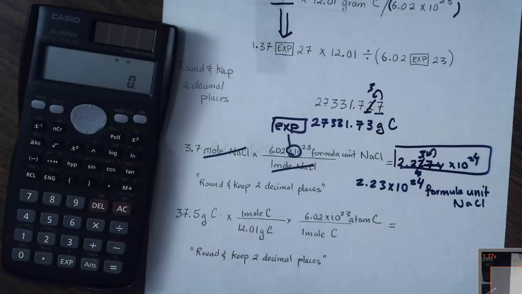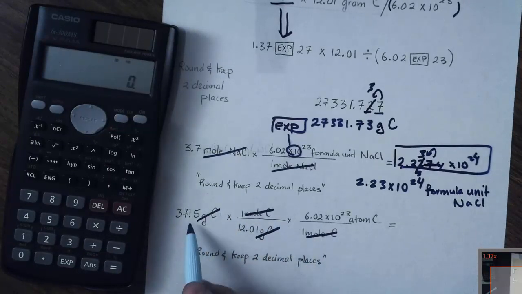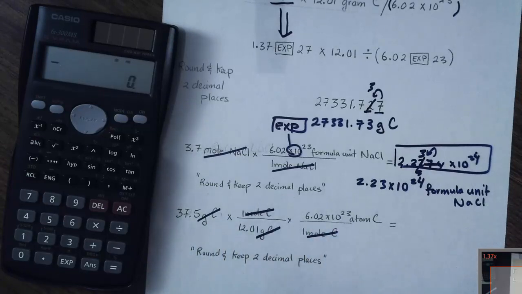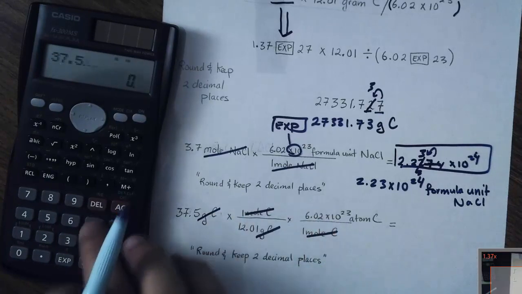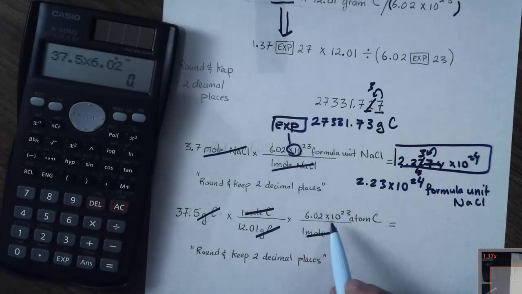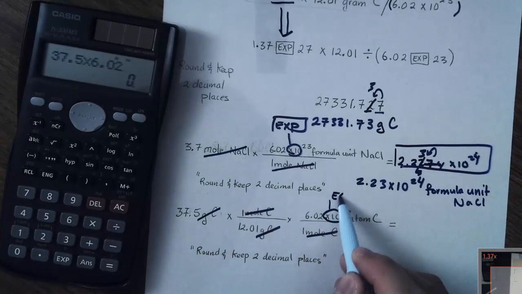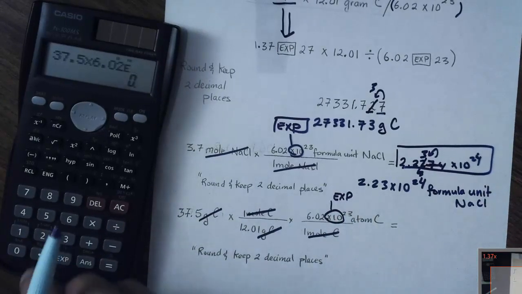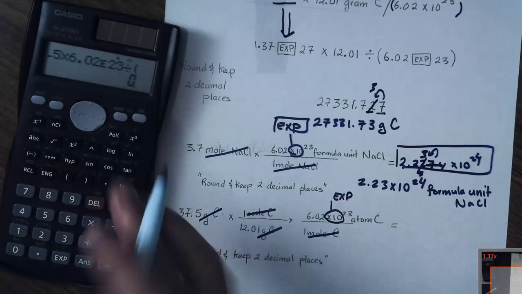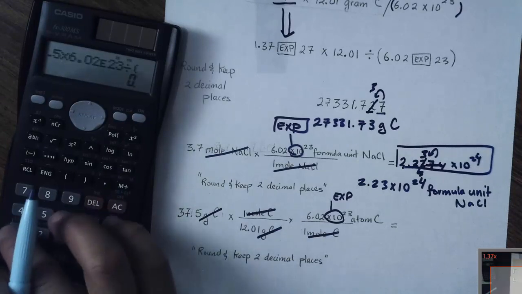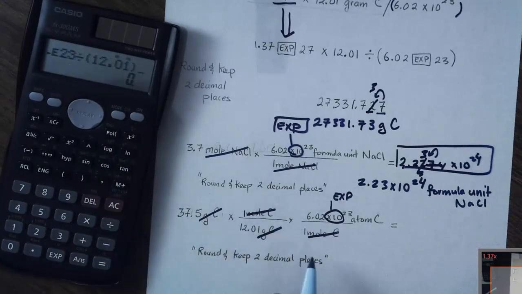Let's try the last problem. So again, we need to simplify the unit and the chemical first. Gram of carbon divided by gram of carbon, so that cancels out. Mole of carbon divided by mole of carbon, that cancels out. And again, multiply everything on top, divide by everything on the bottom. So I have 37.5, ignore the 1, times 6.02. And again, this is represented by the button EXP. So EXP 23 divided by the number on the bottom. In this case, I put parentheses just to be safe. So 12.01. And we can ignore this one.